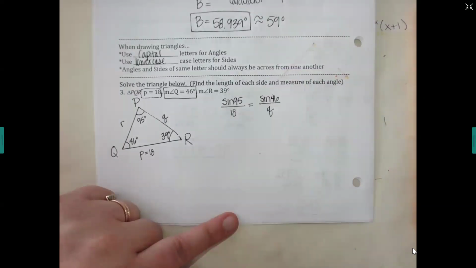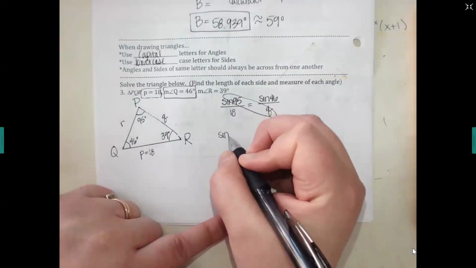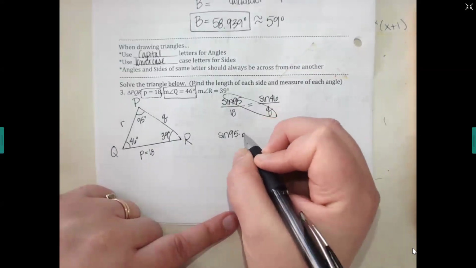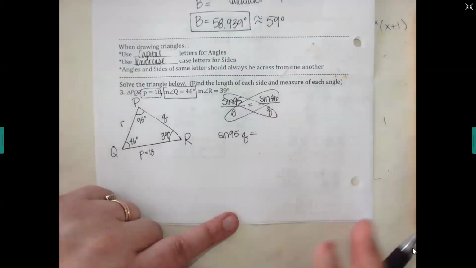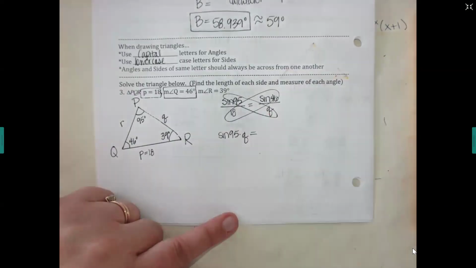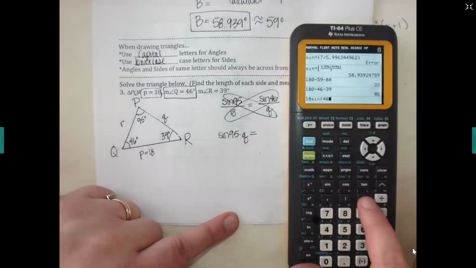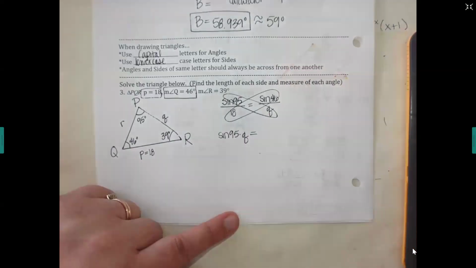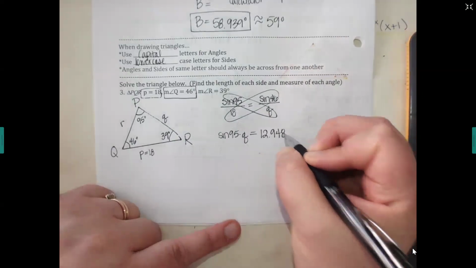And then remember, you're going to cross multiply. So sine 95 times q is going to stay sine 95 times q. But then for the other diagonal, I can put it in the calculator because it doesn't have any variable in it. So 18 times the sine of 46 is 12.948.